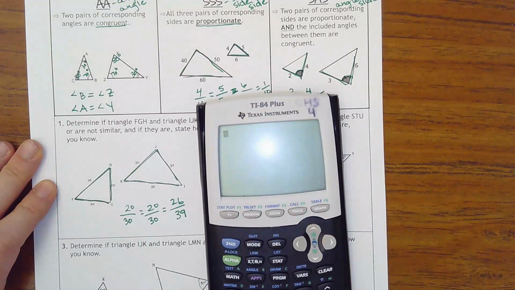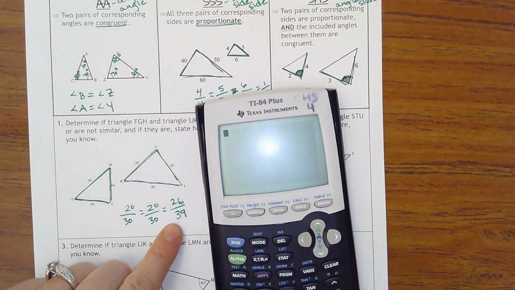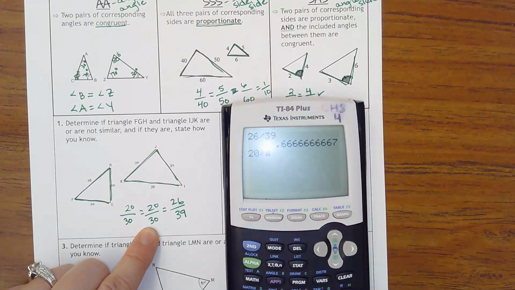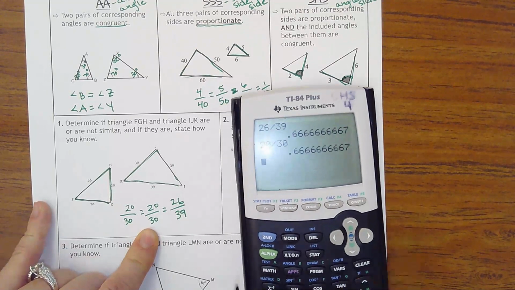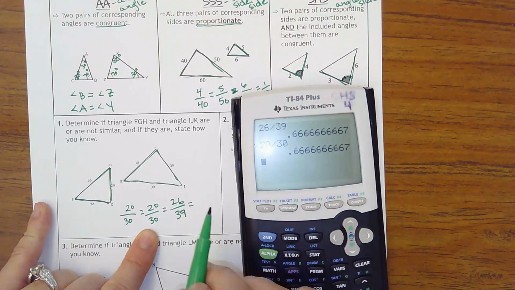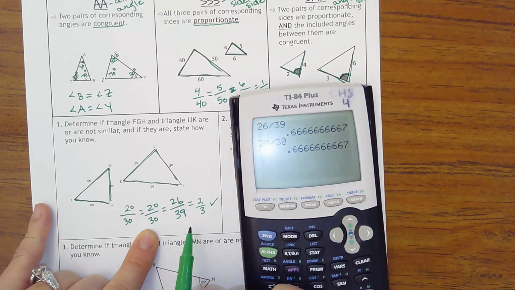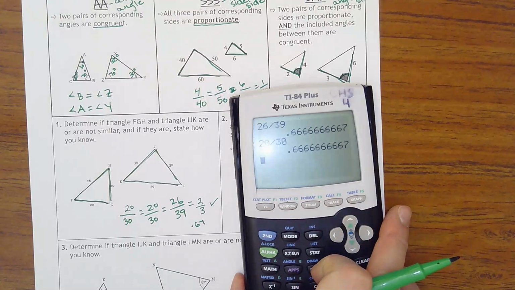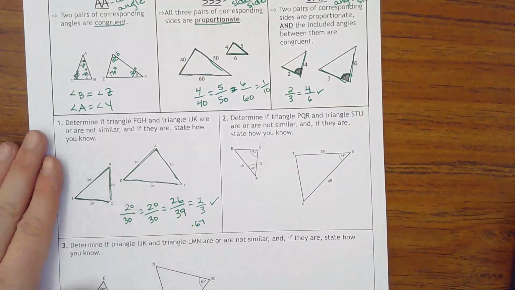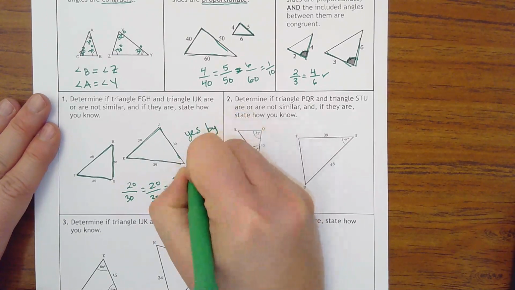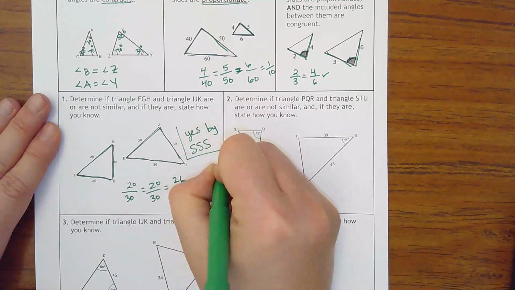Okay, let's say I'm lazy, I don't want to even think about it. I would just divide these. 26 divided by 39 is that decimal. Well, what about 20 divided by 30? Yes. That's actually 2/3. So they're all this ratio of about 0.67. So yes, but if they wouldn't have all equaled the same thing, then no, they're not similar. So I'm going to put yes by side, side, side.